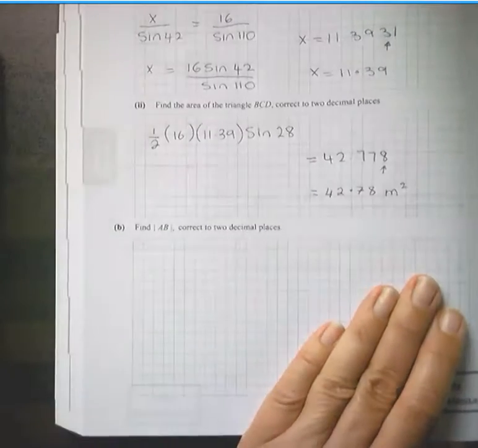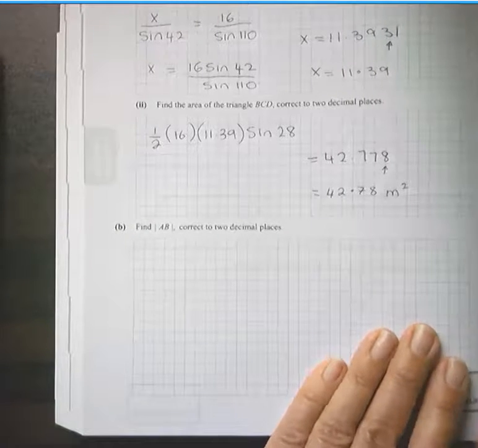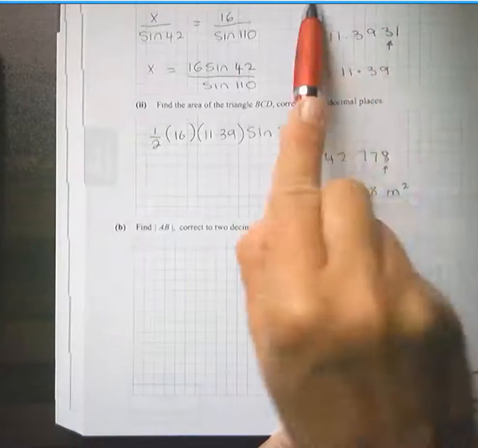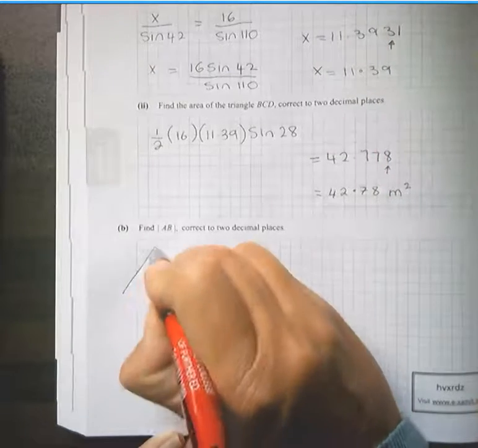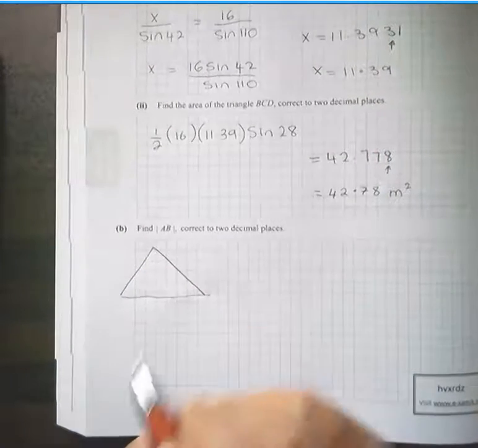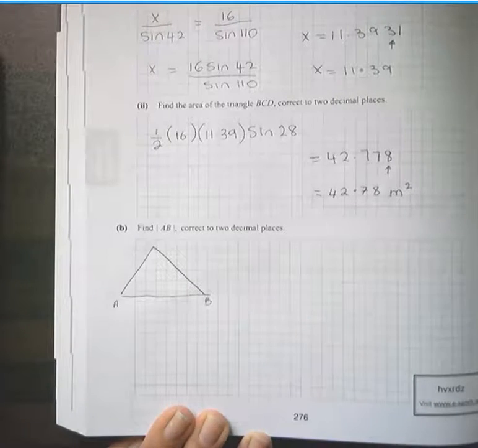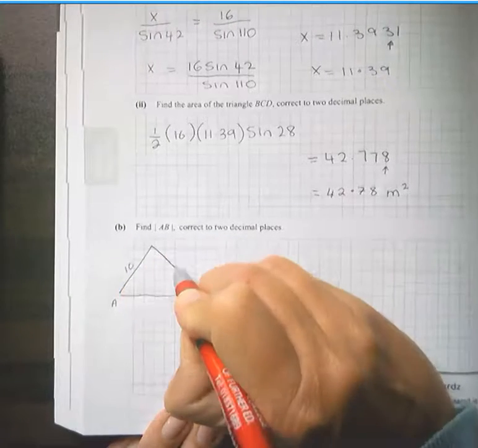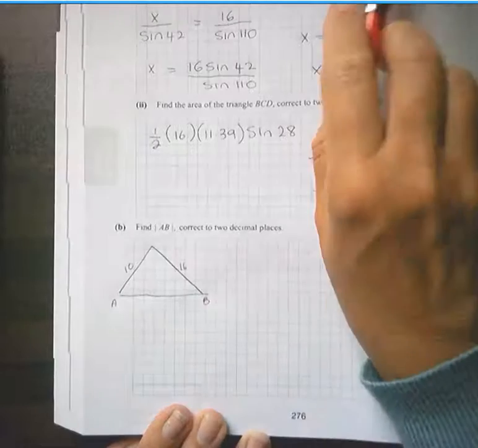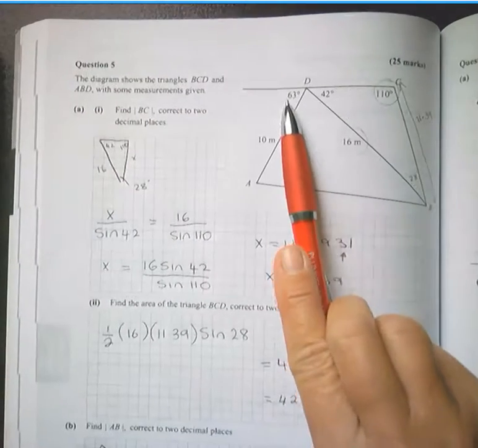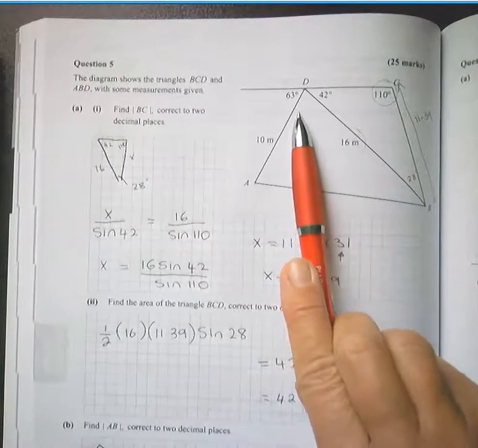Last part of that question, it wants you to find AB. So AB is this length. So in terms of this length, you were dealing with that triangle. So we've got A and B across the bottom. We have 10 going up. We have 16 going up. And at the top, if you look back at your picture, we got told we have a 63, we have a 42, and we have an angle in between.